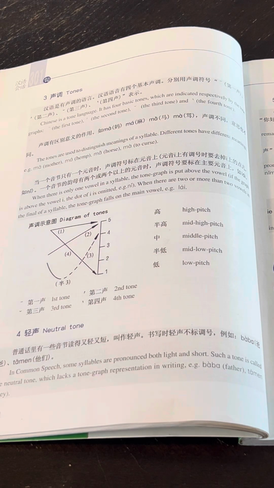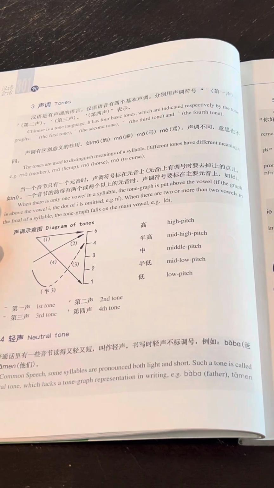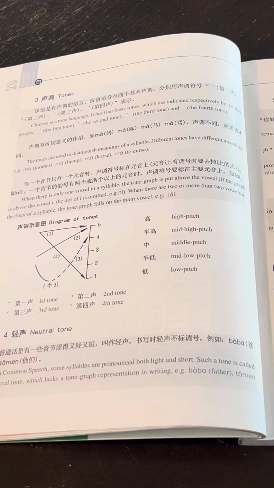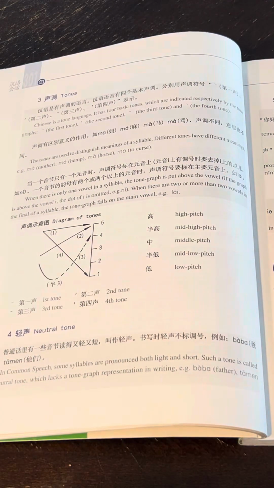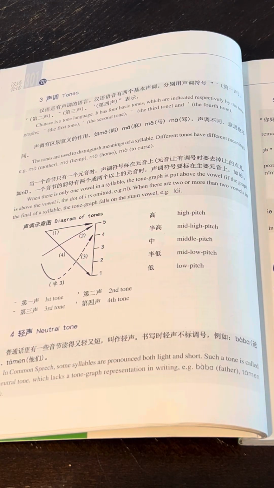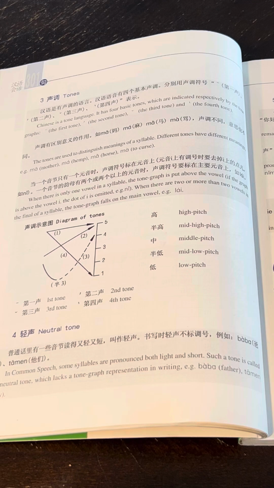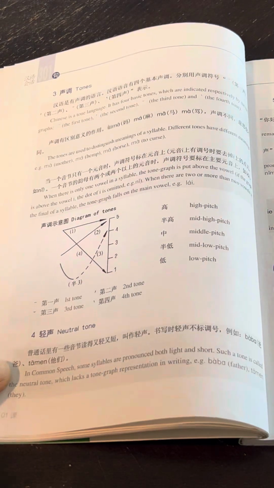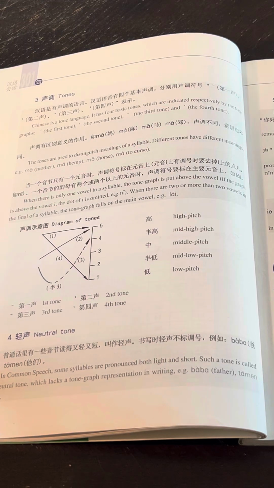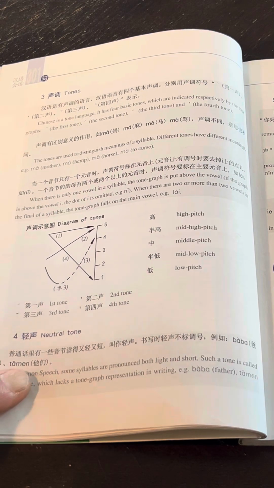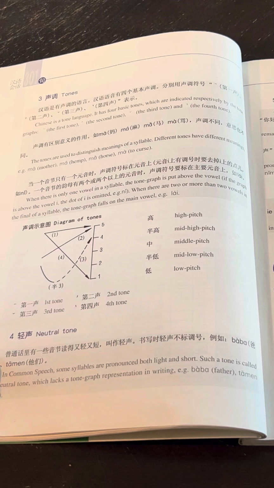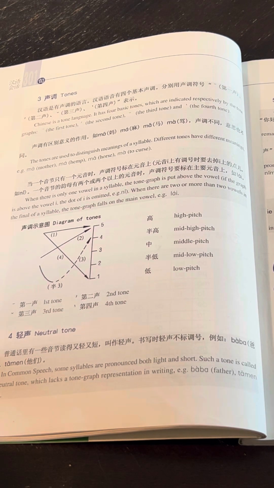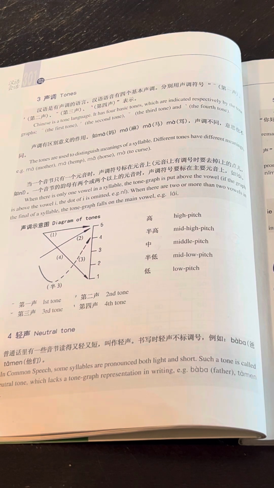Anyway, so those are the four tones. Let's see, what else do we have here? That just has to do with where the tone mark goes. The neutral tone is a toneless tone. The example they gave here is tamen. So you hear the men part, it has no real tone to it. It just kind of falls off at the end. Tamen.